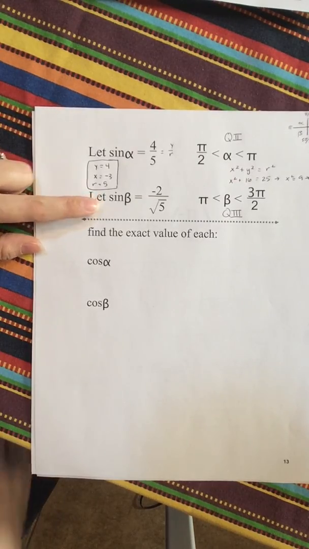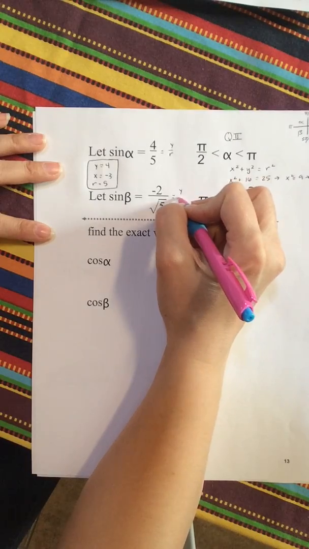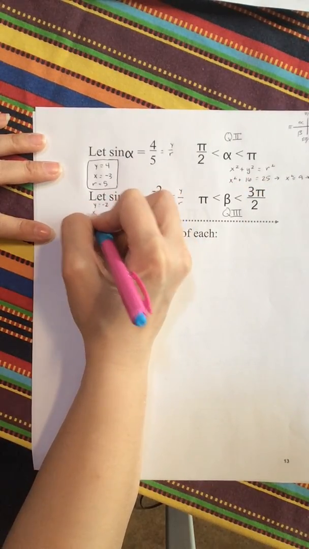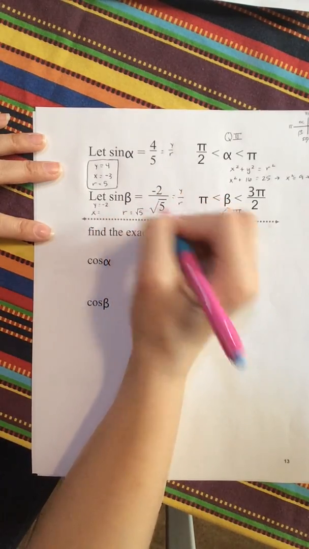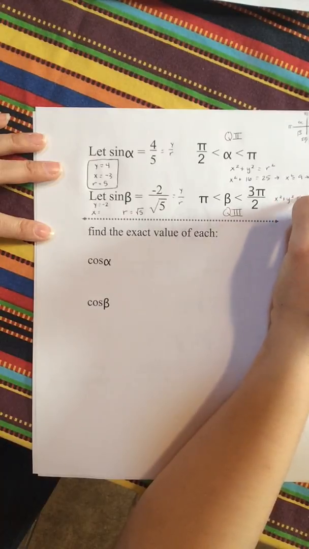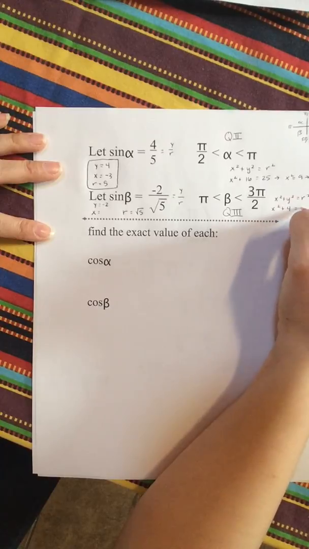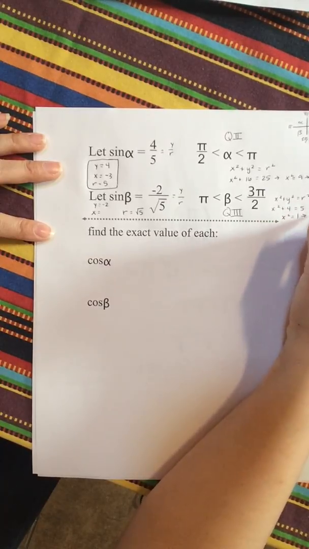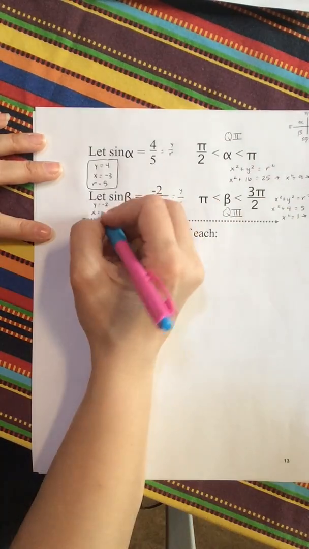Looking at sine of beta, so when we're dealing with beta, the y value is negative 2. The x value is what I'm looking for, and the r value is the square root of 5. So if we do x squared plus y squared equals r squared, that's saying x squared plus 4 equals 5, x squared equals 1, x is going to equal negative 1 because it's in the third quadrant.